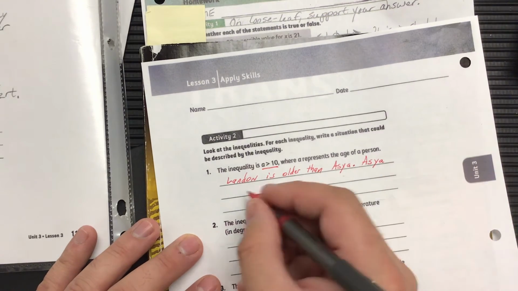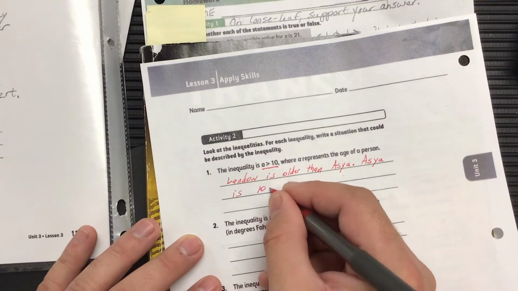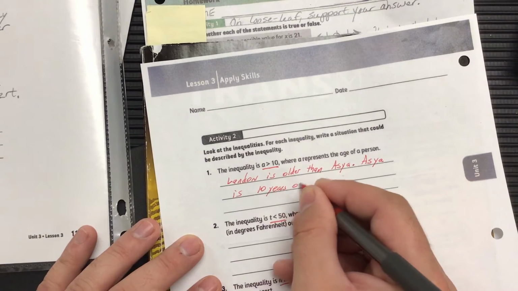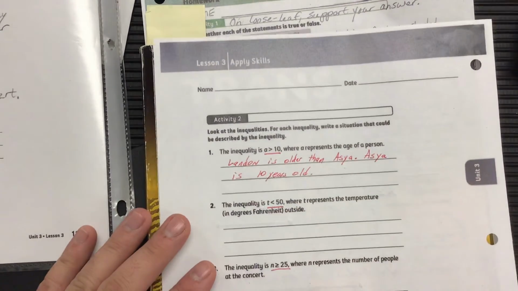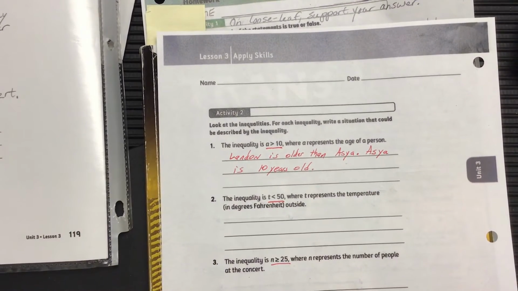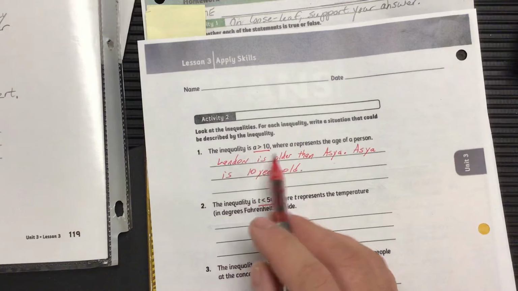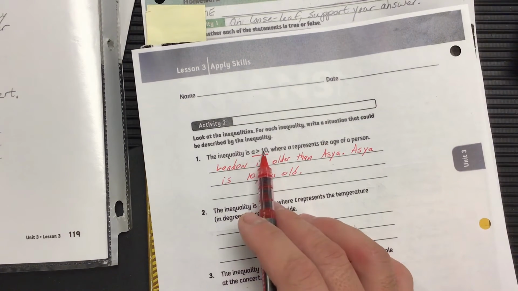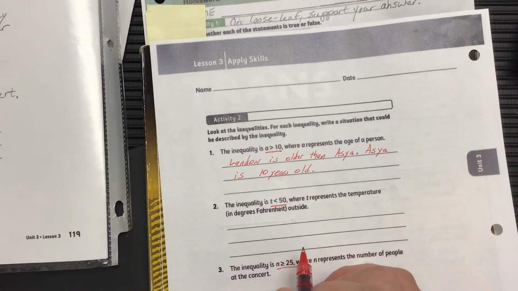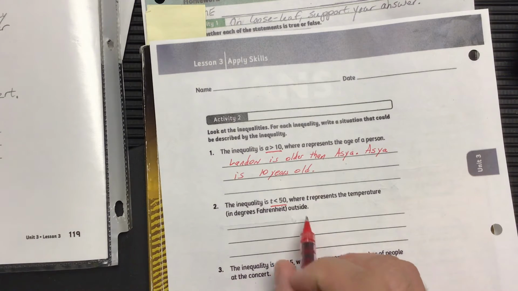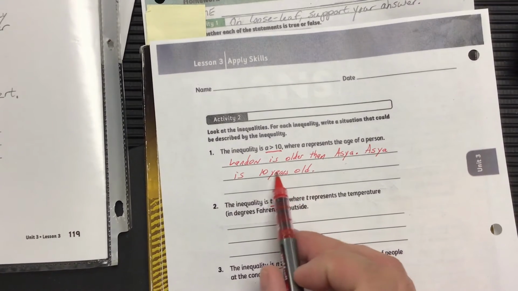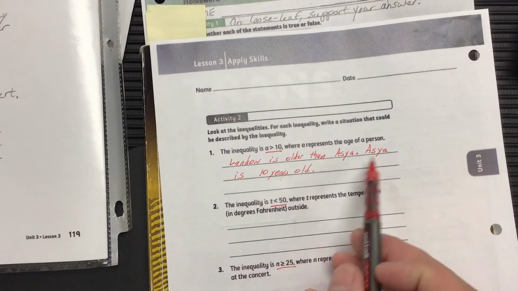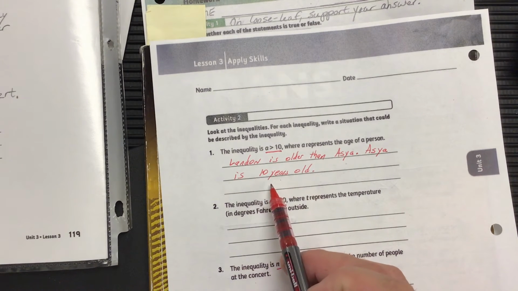Asia is 10 years old. Okay? So we made a problem. I made a statement that Landon's older, and then Asia's 10. So Landon is greater than 10 years old. Now, if it would have an equal sign under there, I would have said Asia is at least 10.